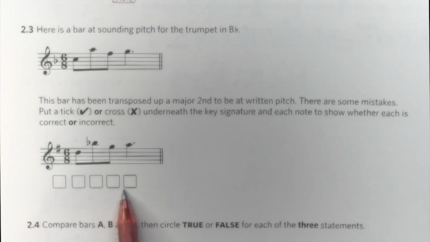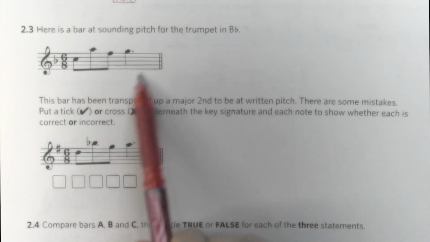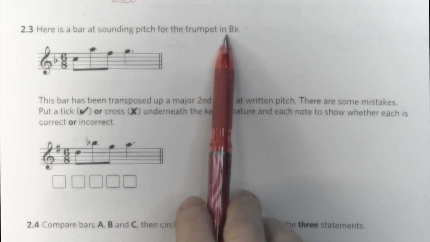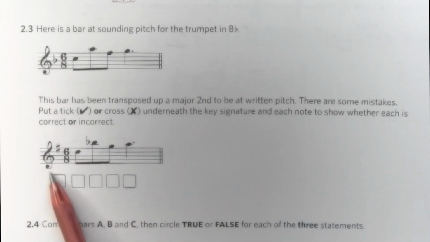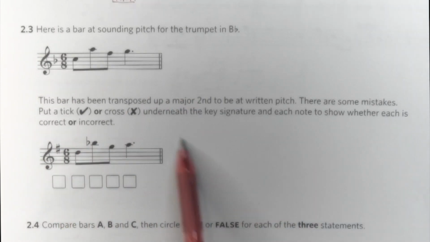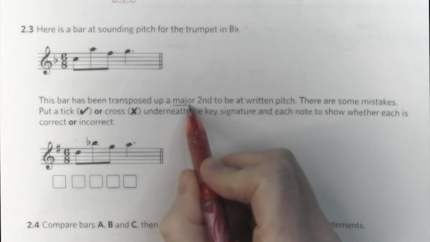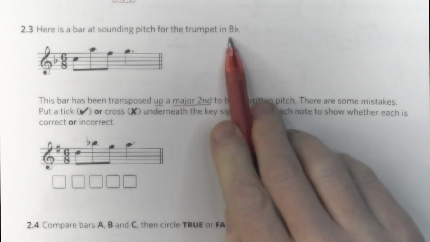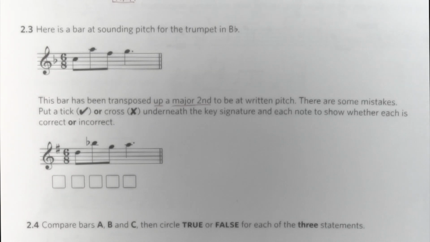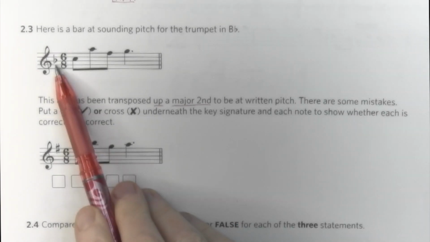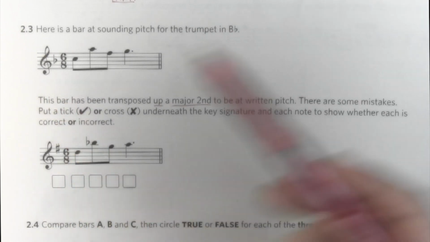Question 3. We need to tick across the boxes to show whether this bar written for trumpet in B flat has been correctly rewritten at written pitch. Transposed a major second up, because this is in B flat, so it's a tone below middle C. First of all, the key signature. This is in F major or D minor.